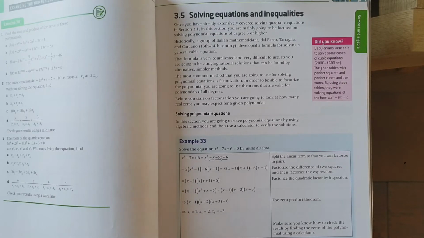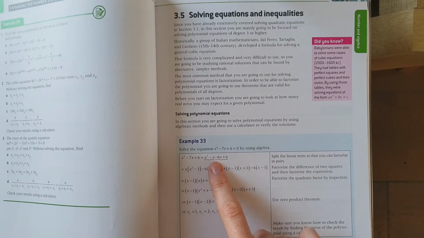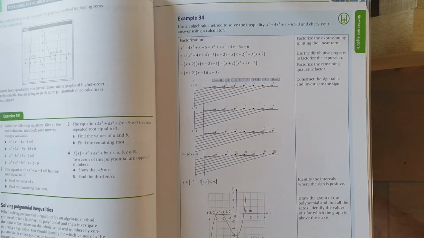So just a quick run through on example 33. All they're doing here is getting to a point where they've factorised it and then using the zero product theorem. So if x minus 1 is a factor and it equals 0, then 1 is one of the zeros. They've factorised it by splitting the linear term, but you can factorise it however you like.